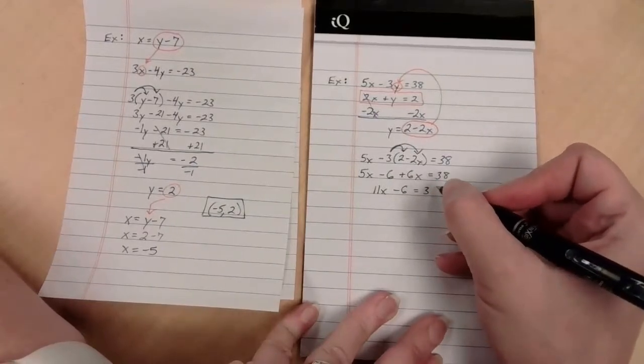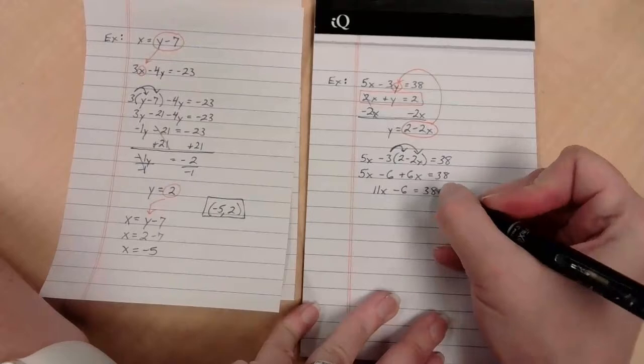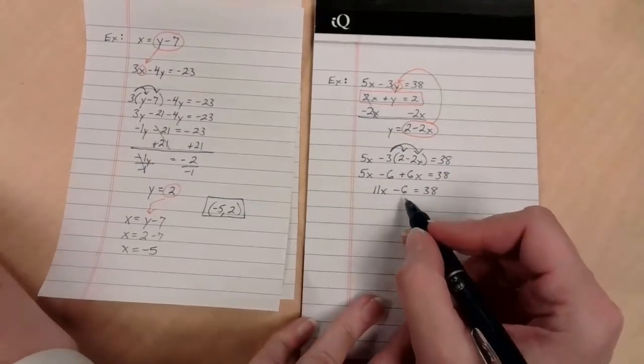Shoot, I hope I didn't do this wrong. I made my own examples for this one, so let's hope that this one isn't terrible, shall we?